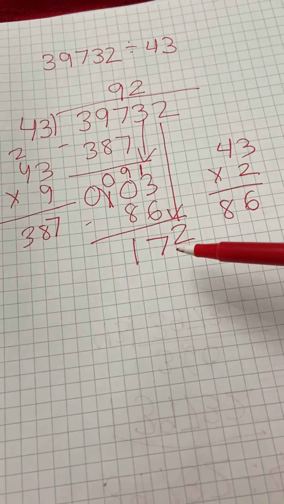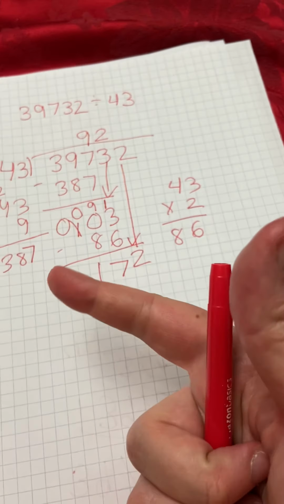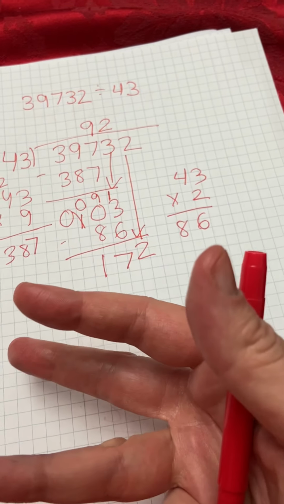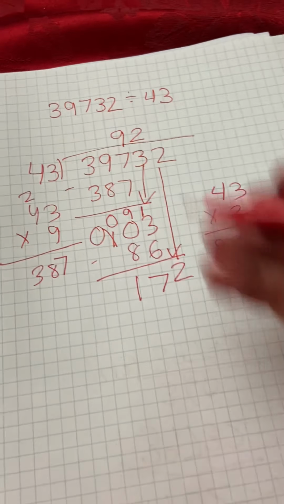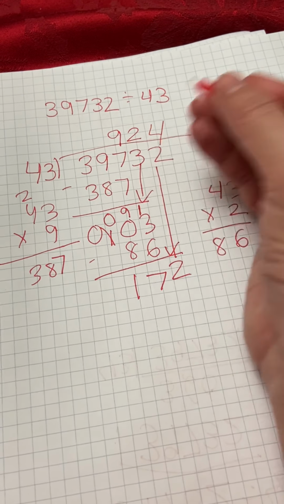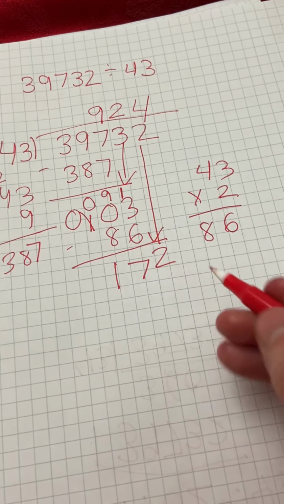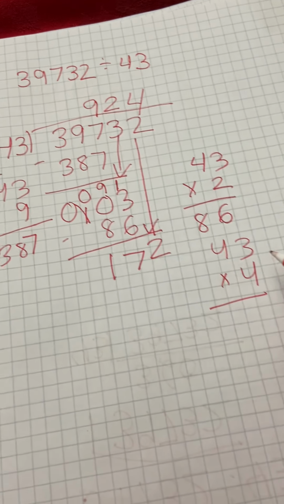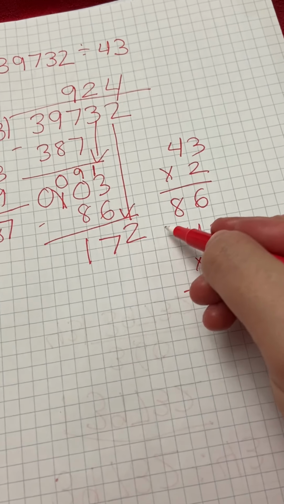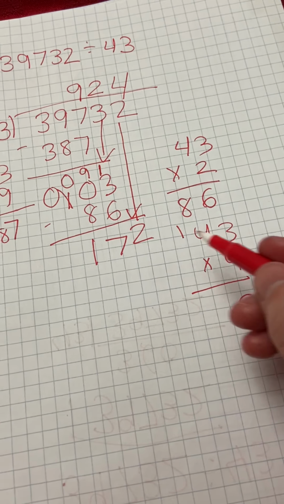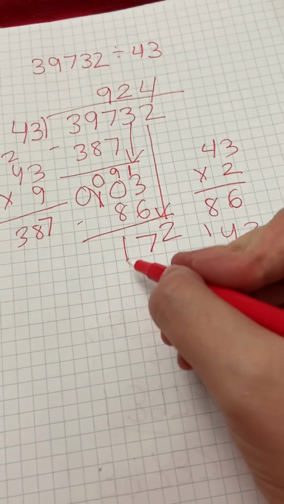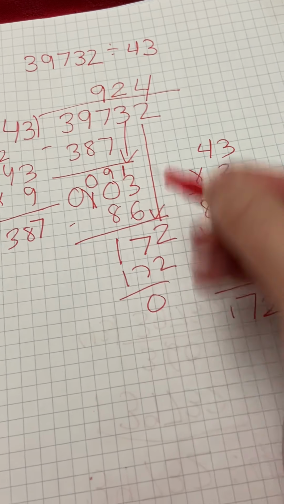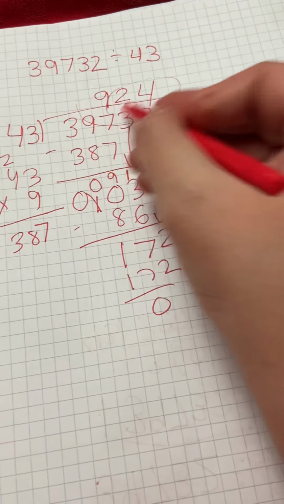43 into 172. Let's count by 40s: 40, 80, 120, 160, 200. 200 is too high, so I have 4. 4 times 43, off to the side. Again, I put the longer number first. 3 times 4 is 12. 4 times 4 is 16, plus 1, 17. That's 172, so we're done. So 924 is my answer.